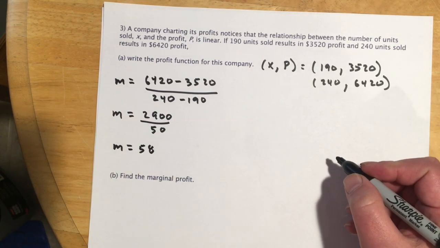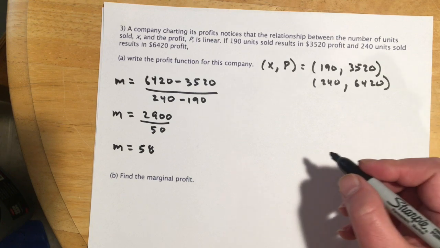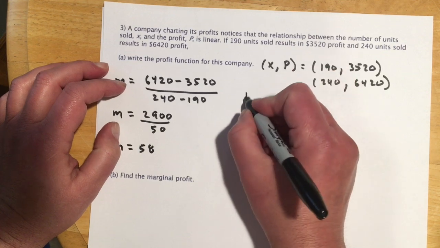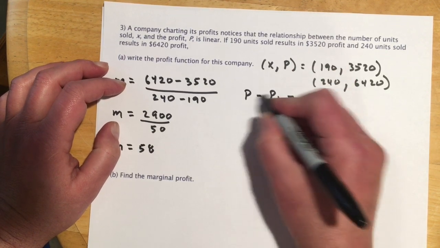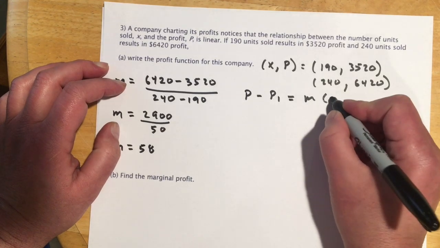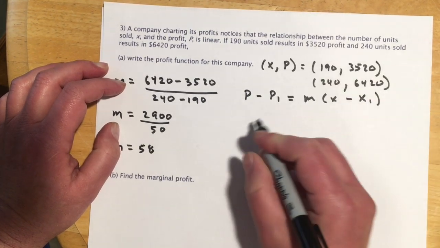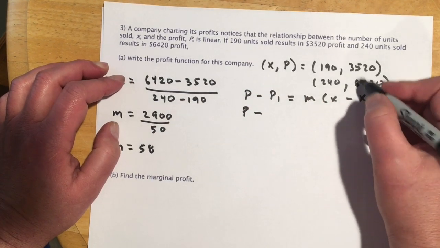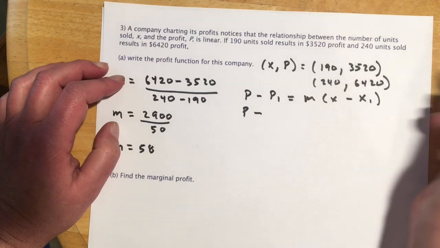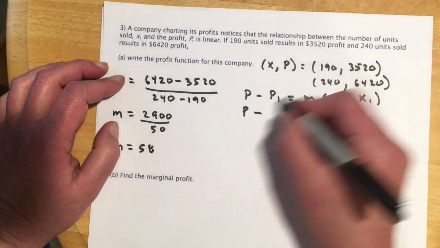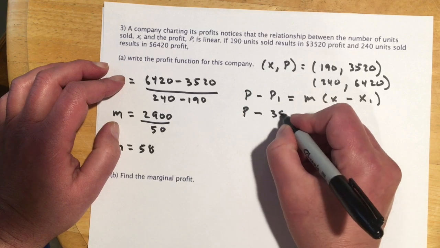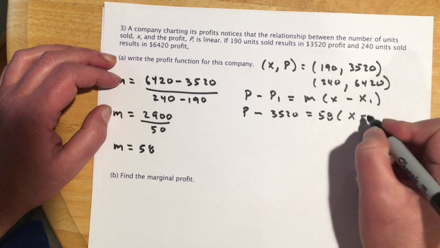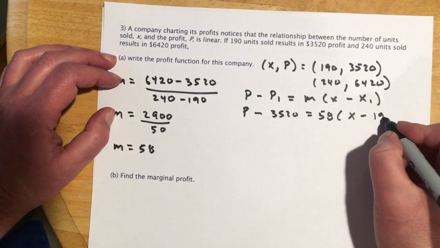And then what I can do is use the point-slope formula from 1.3. So in this case, it would be P minus P1 instead of y minus y1 equals m times x minus x1. So our profit is going to equal, we can use either of these points. I use the smaller numbers just because it seems easier. So P minus P1, so that's 35.20 equals m, we just found that over here, 58, times x minus x1, which was the 190.